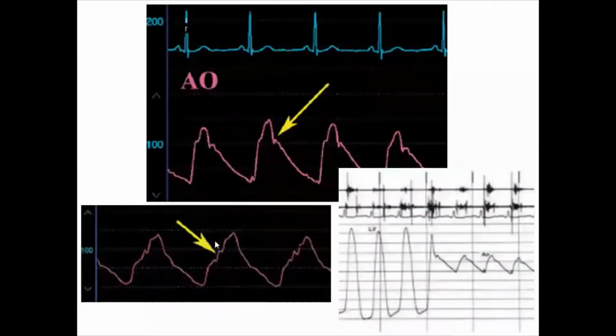Sometimes you can see a notch in the ascending limb, and this is called the anacrotic notch. It can occur with severe aortic regurgitation and premature closure of the aortic valve. It can also be seen in cases of severe aortic stenosis due to turbulence of blood flow during ejection.